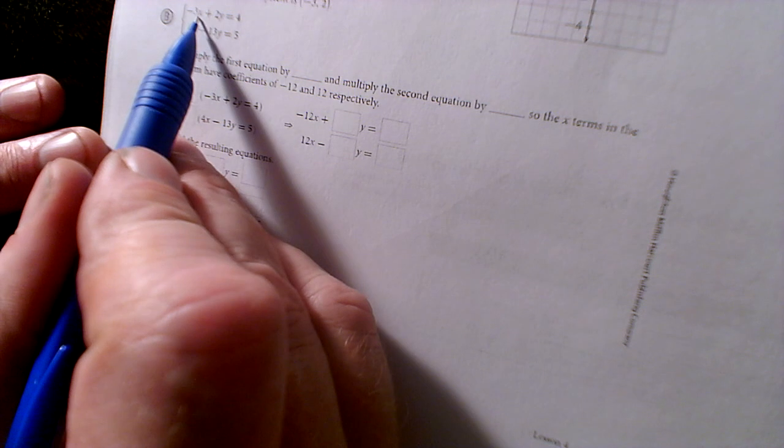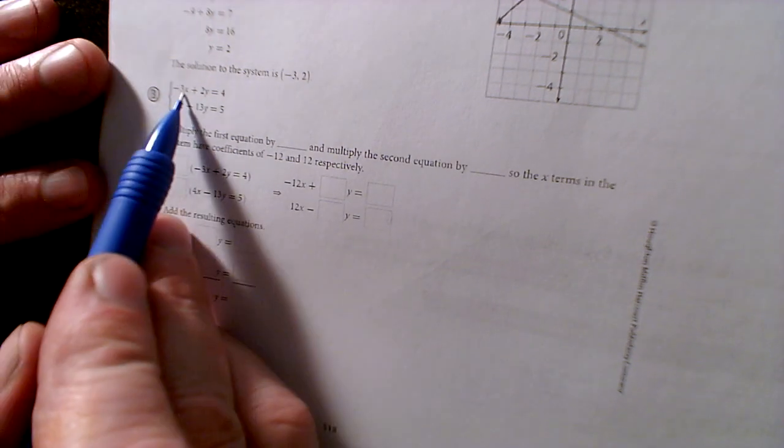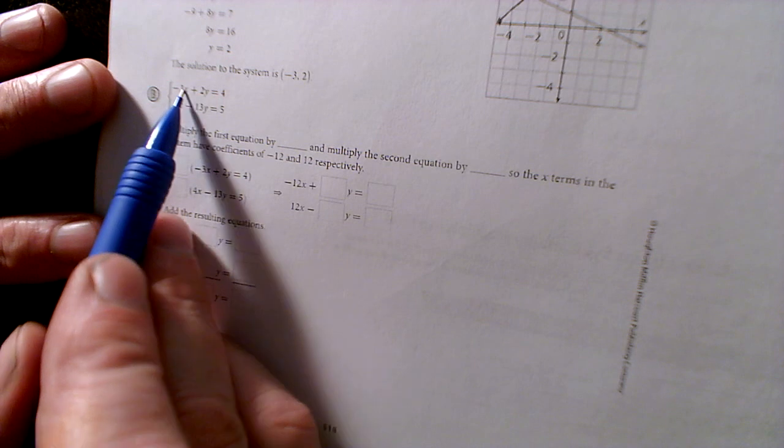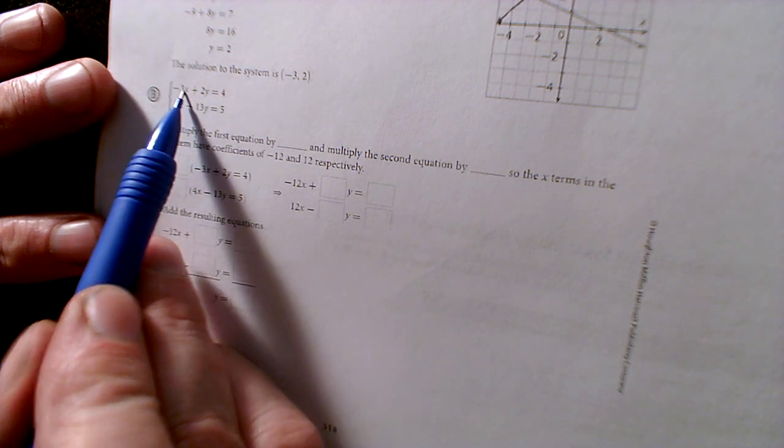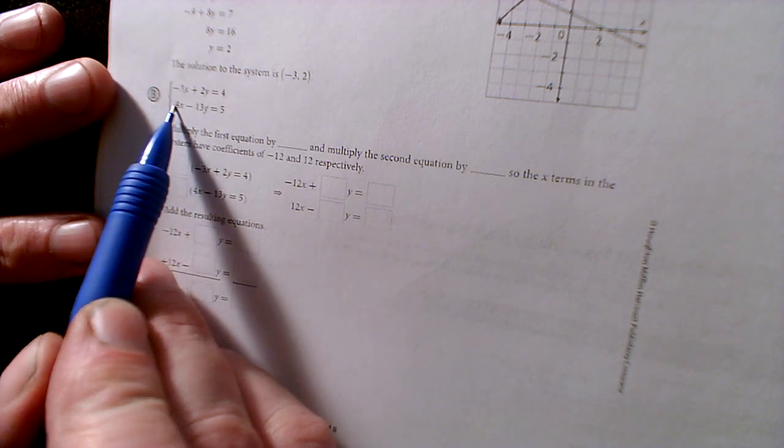So if we go to this one down here, to B, so we're looking through, right? I am noticing that I've got x's and y's, and we can probably get one of these guys to cancel out. So let's do it. I'd probably rather do the x's. Do you see these x's? That is a negative 3x, and that is a 4x. And I can make these guys opposites. I can make that negative 12 and that positive 12 by multiplying.